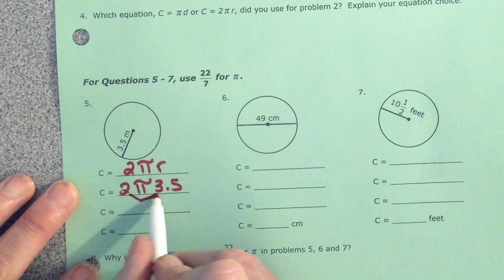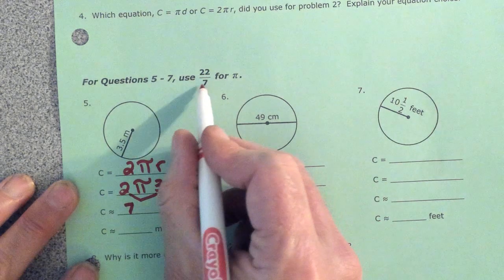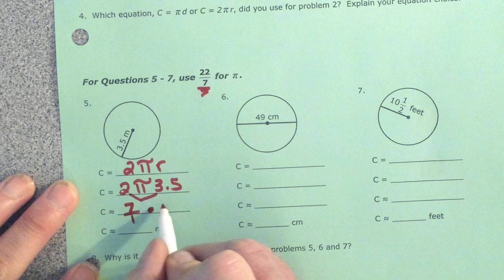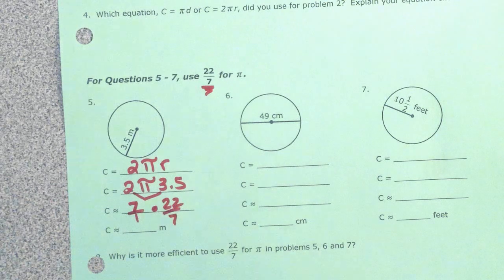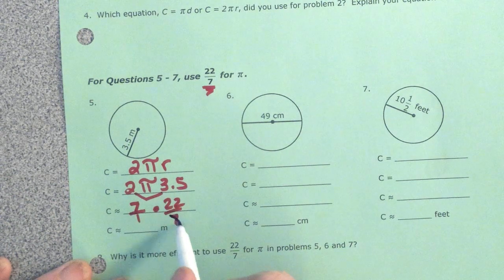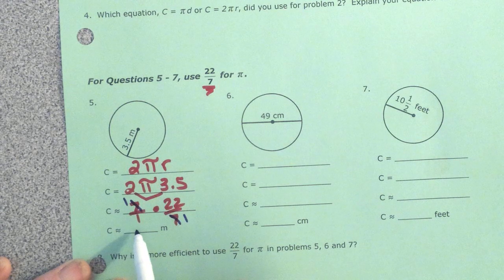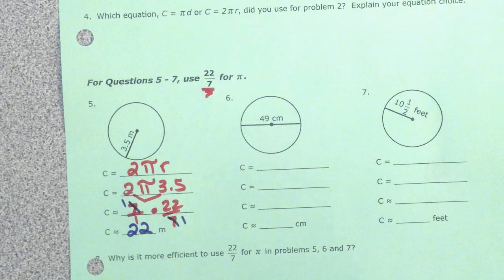Now what is 2 times 3.5? That would be 7. And instead of pi, they want us to use 22 over 7. So that'd be 7 over 1 times 22 over 7. And then when you cross reduce, 7 and 7 become 1 and 1. That means our circumference is equivalent to 22 meters. Boy, did that look familiar.